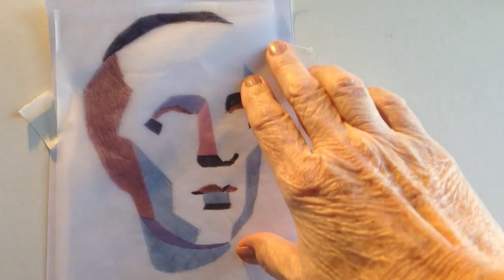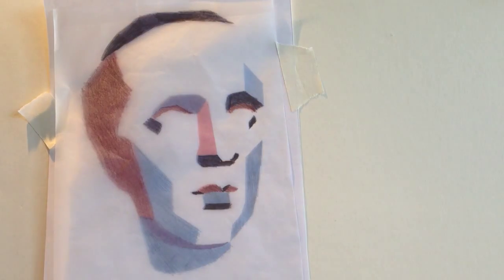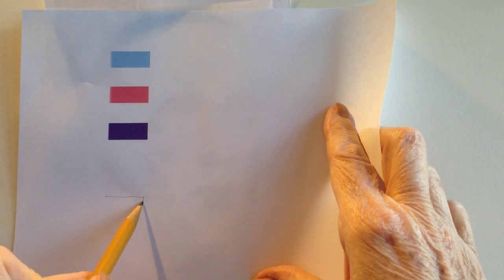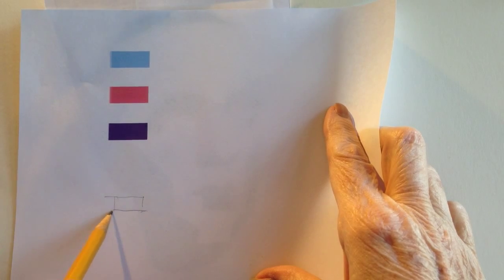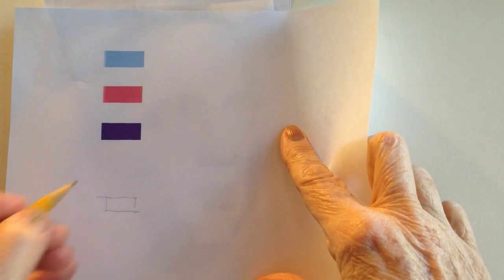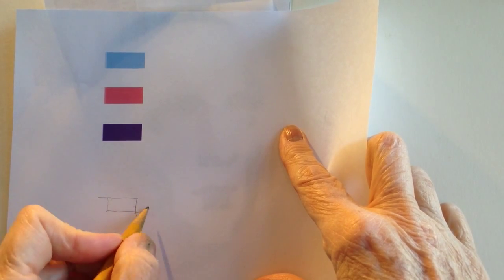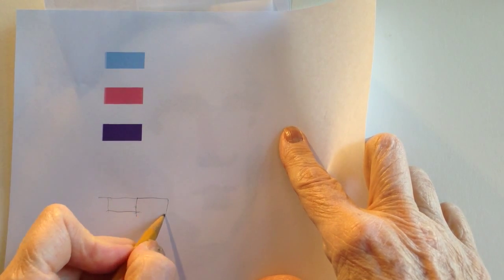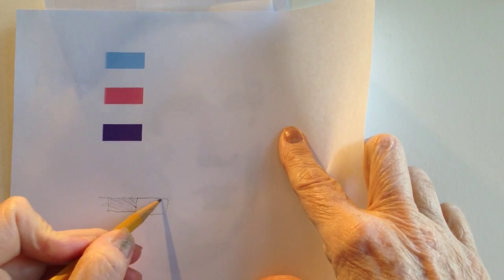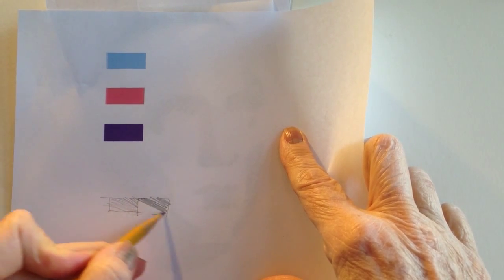And we're going to do this on a tissue overlay. And we're going to work with just 3 values. In an earlier lesson, we did some work with learning how to make various values. Where we had filled in a light tone, and then we filled in a darker tone.